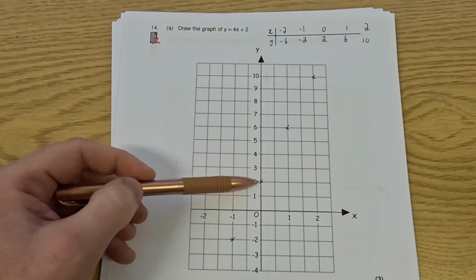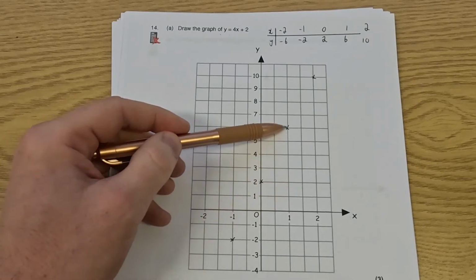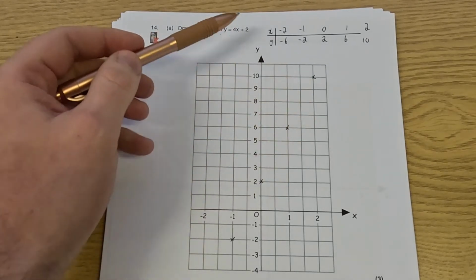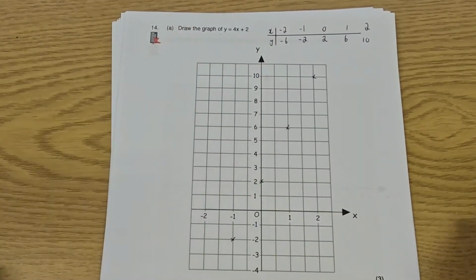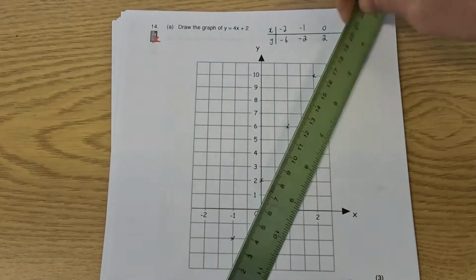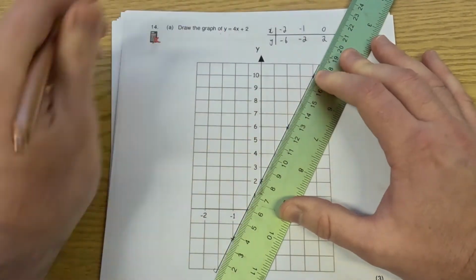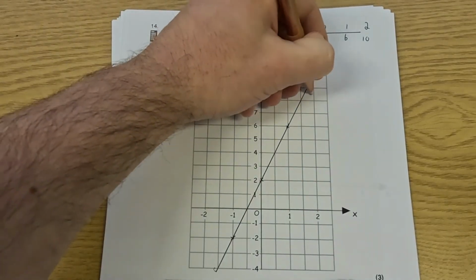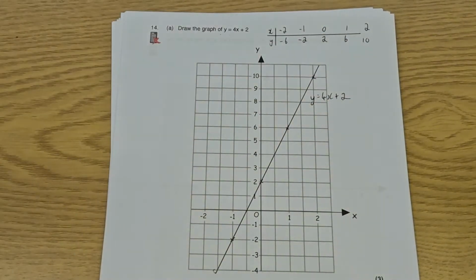So the y-intercept is 2, and if you go across 1 unit, which in this case is 2 boxes, you go up 4, across 1 unit, up 4, and so on. And then you can find the points that way. So here we've got our points, now we just need to do a nice straight line through them. So get our ruler and pencil, and draw a nice straight line through those points. And that's it. So that would be the graph of y equals 4x plus 2.